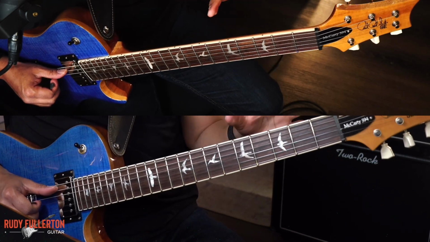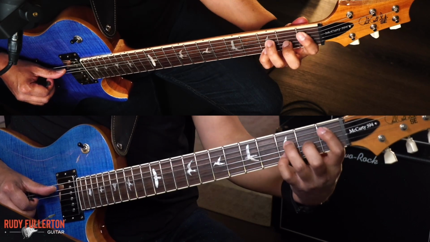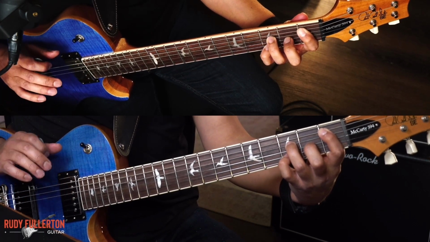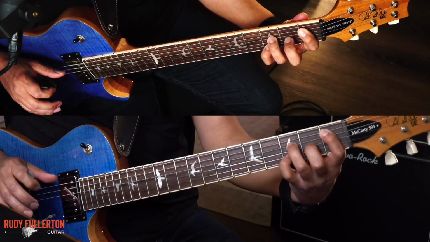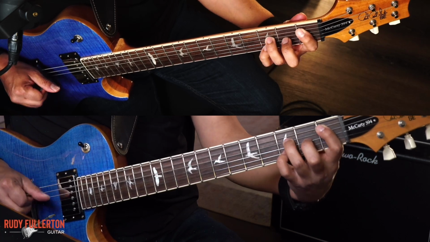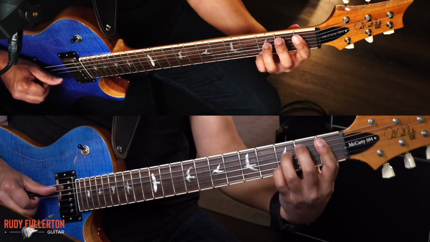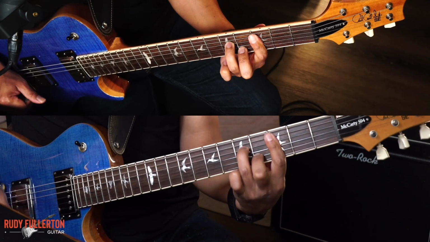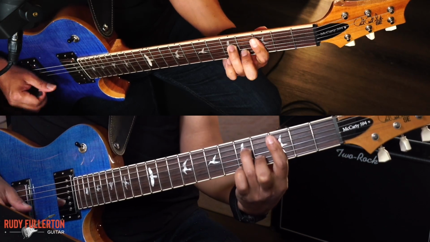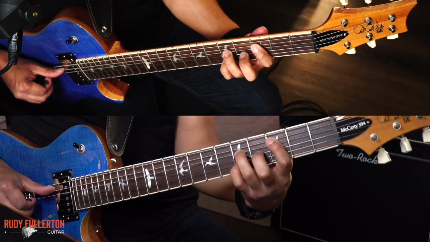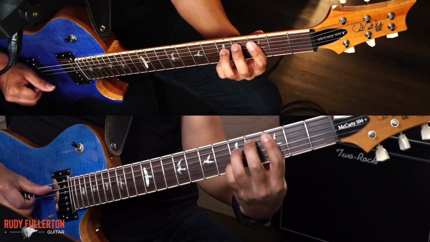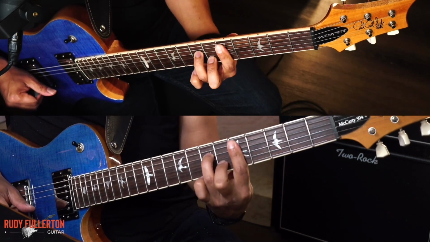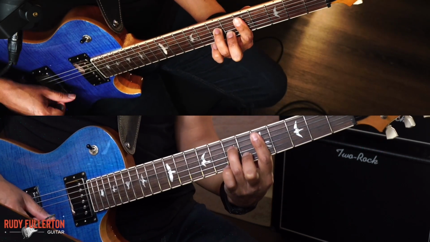So let's break down that first part. It goes Tu fidel. That's the 1. So Tu fidelidad. That's the 7 of the 2 right here. So just like that same concept we did here, except we're doing it in a different key.